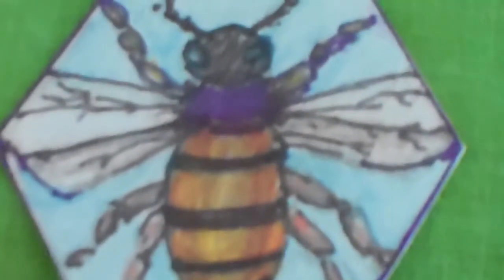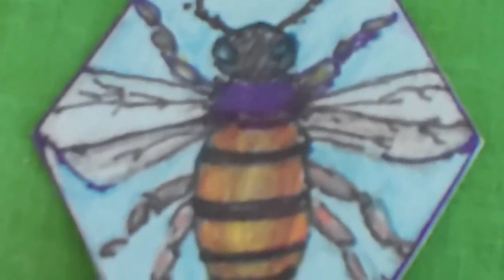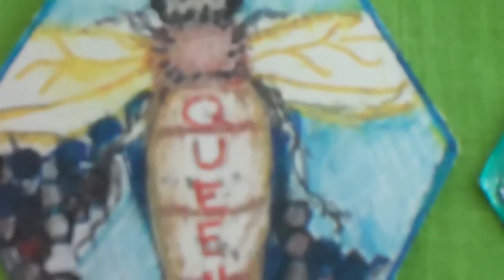These are the bee tokens. This is an in-house worker bee. This is a foraging worker bee. This is a queen bee. And each of these tokens has information on the back which moves the game forward.